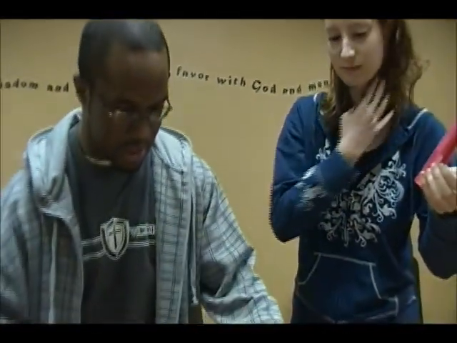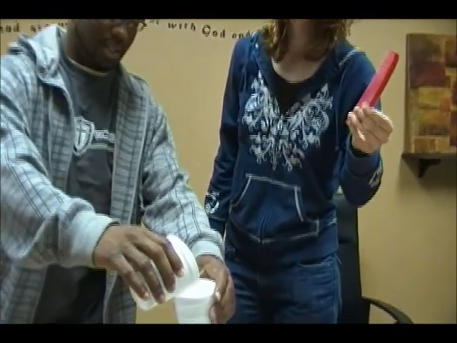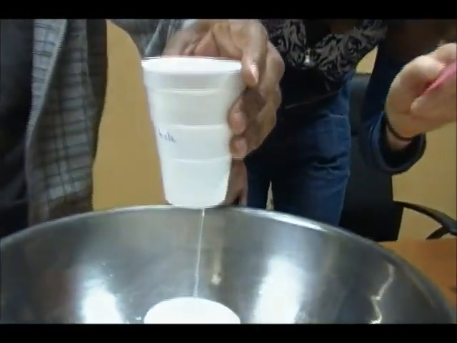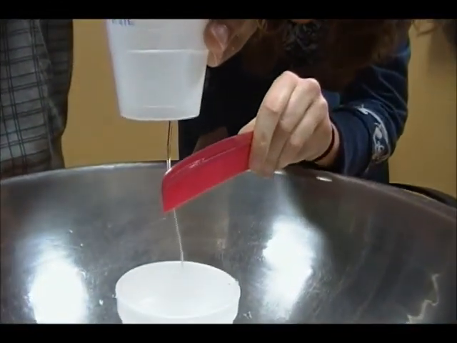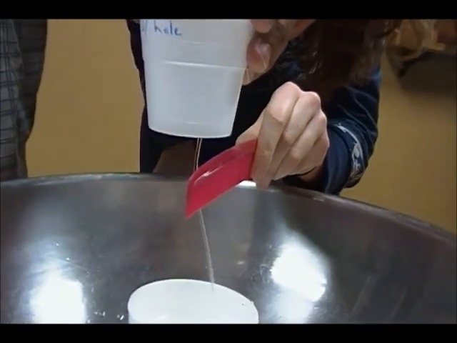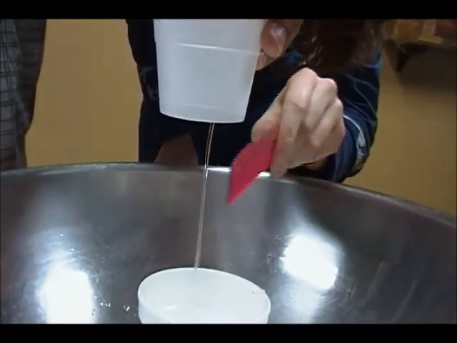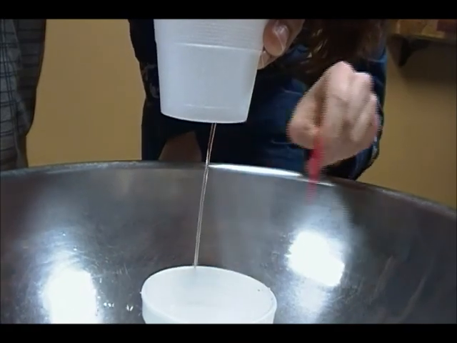Okay. Awesome. Alright, so our water. I'll put the comb next to the water. Whoa, it bends the stream of water. That's pretty amazing.